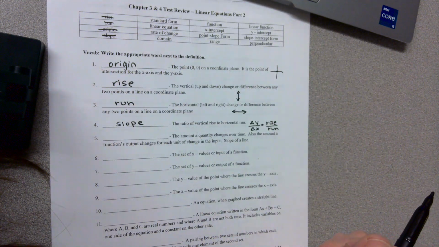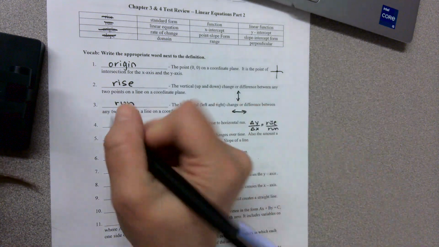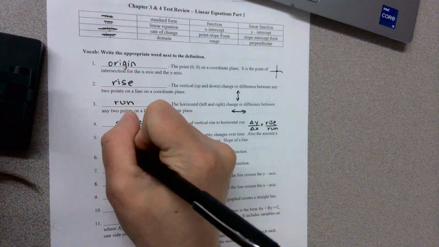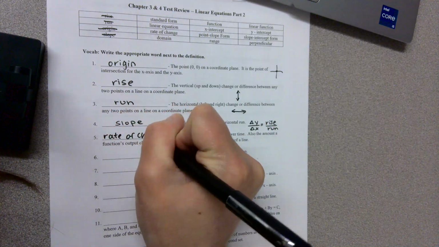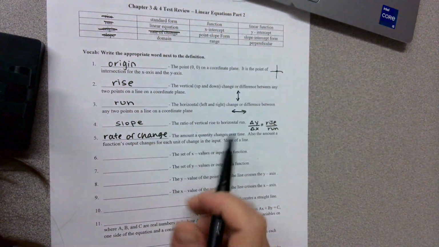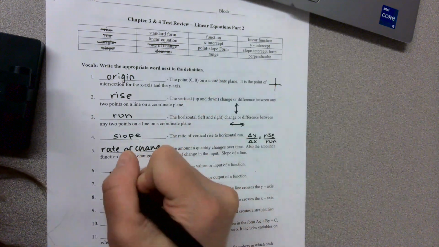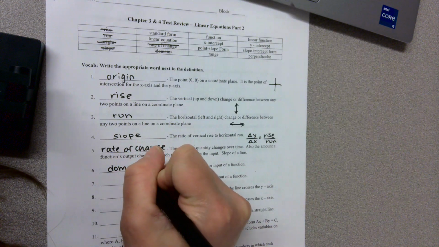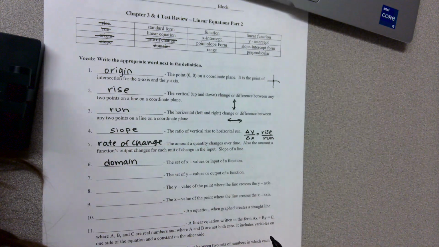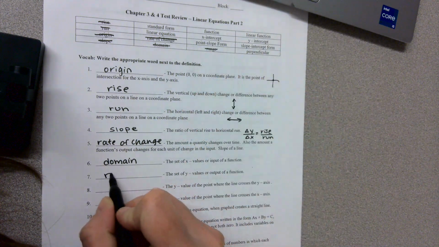The amount a quantity changes over time. A function's output changes for each unit of change in the input, slope of a line. Rate of change. The set of x values or input into a function. That would be domain. The set of y values or output of a function. That would be range.